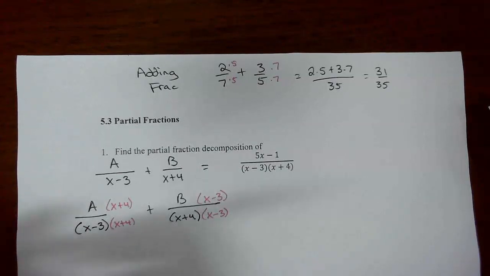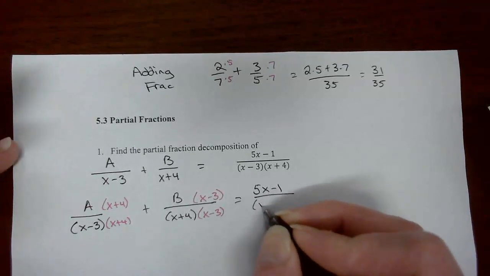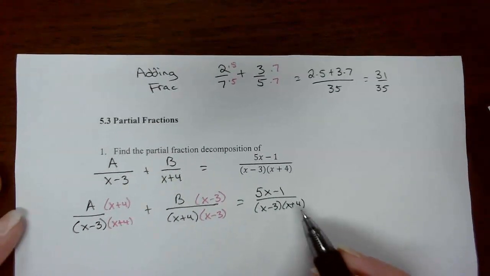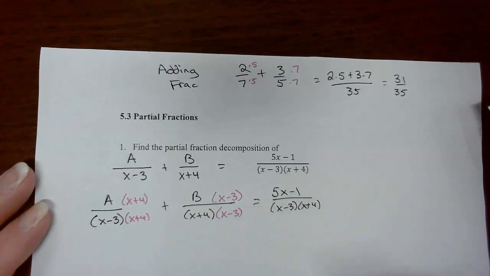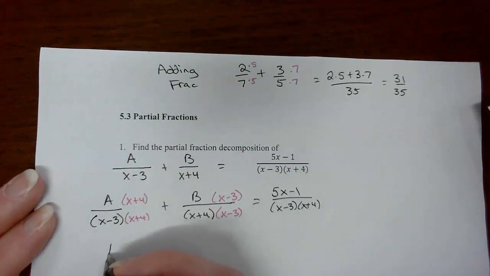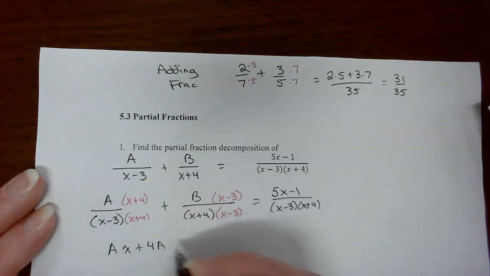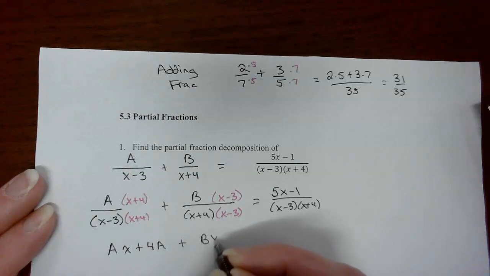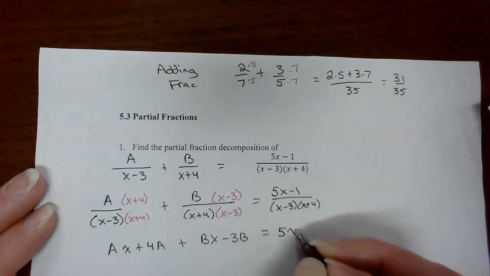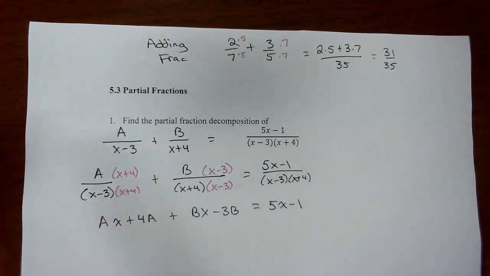Now remember, if I add these two together, what I'm trying to get is the 5x minus 1 over x minus 3 times x plus 4. Now it's really the numerators that would add to give me 5x minus 1. The denominators are all the same, so that's awesome. If I distributed the a right here, I'd get ax plus 4a, and then I'd have bx minus 3b equals 5x minus 1.